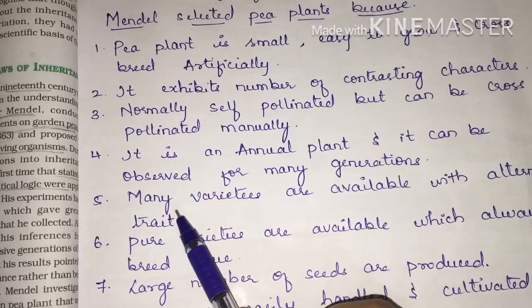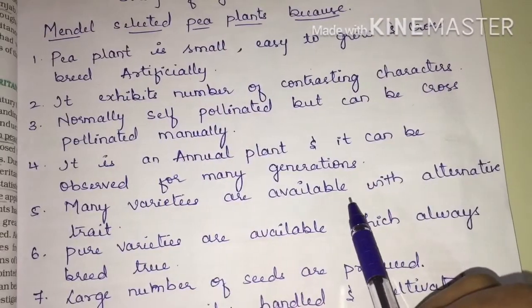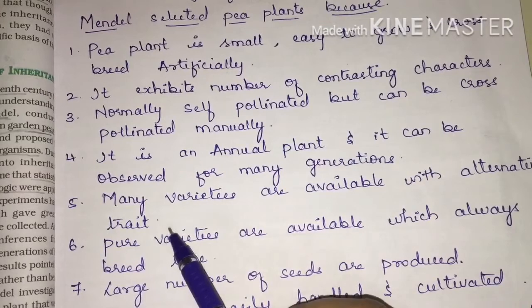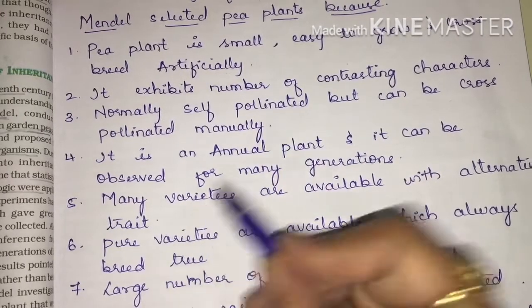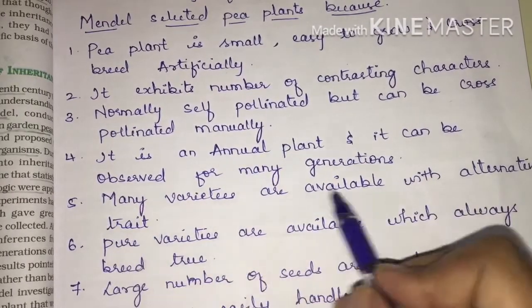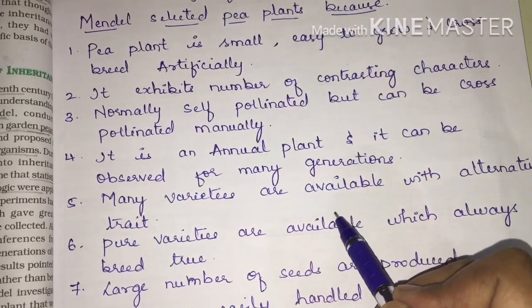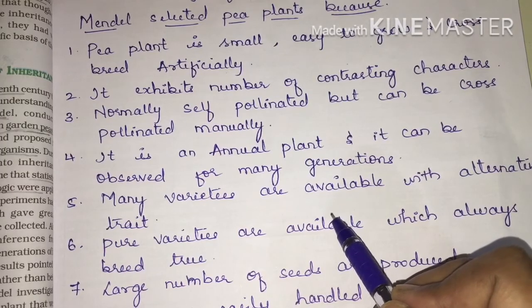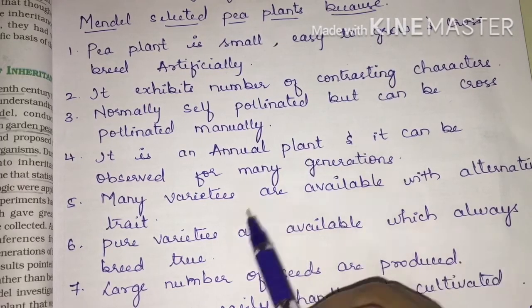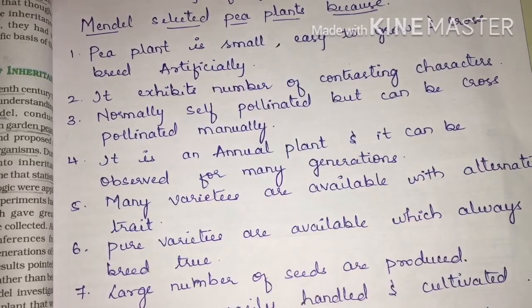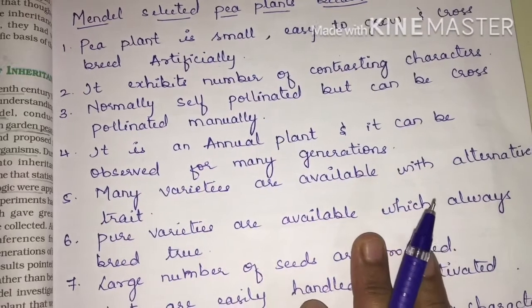Next, many varieties are available. Different varieties are there with alternative traits. Like if it is producing a red color flower, it is also producing a yellow color flower. If it is a tall plant, there is also a short plant. Both the varieties are available. So many different varieties are available, so that we can study different types.